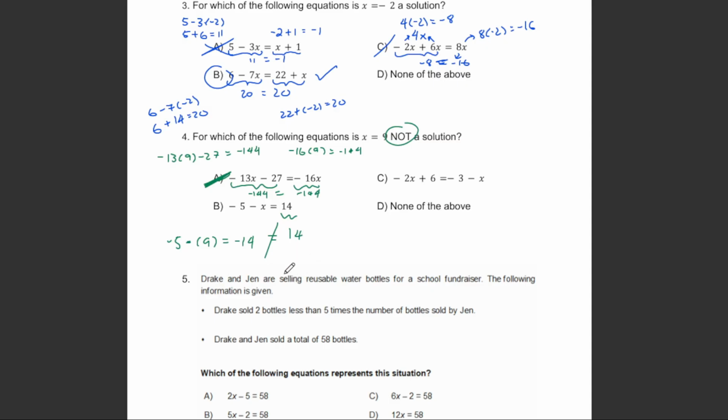Imagine negative 14 as the temperature outside. That's very different from positive 14. So the negative sign changes a lot. So actually for B, x equals 9 is not a solution. These are not equal. So your answer is B. Okay.